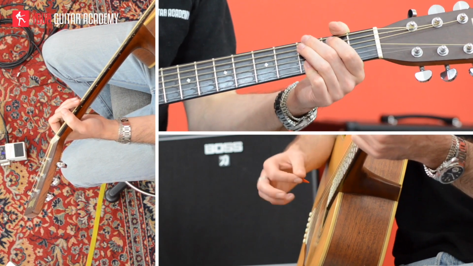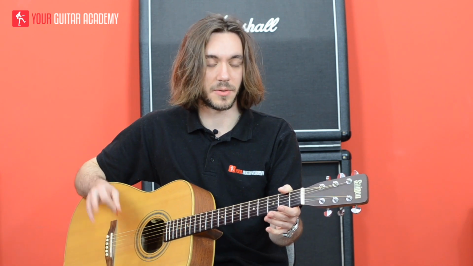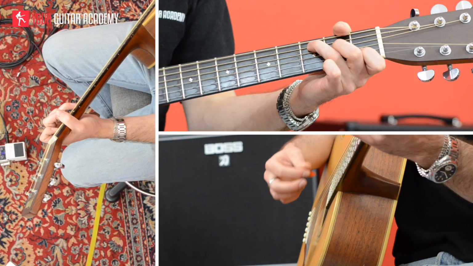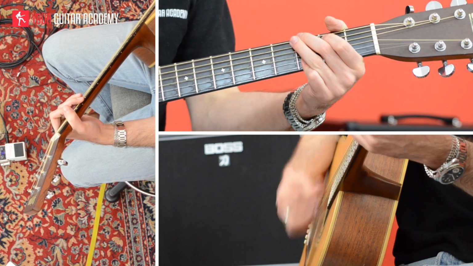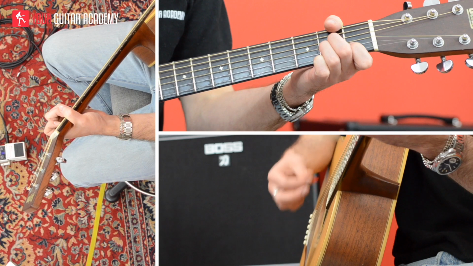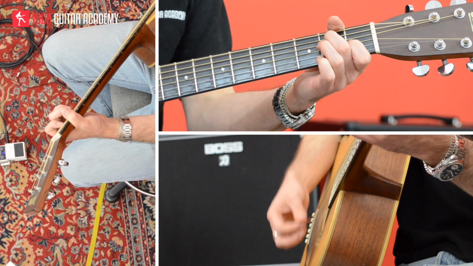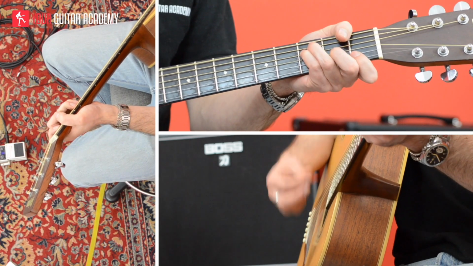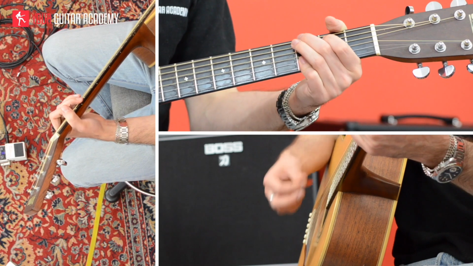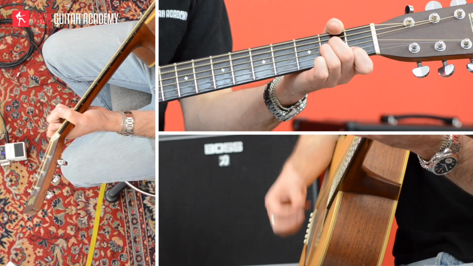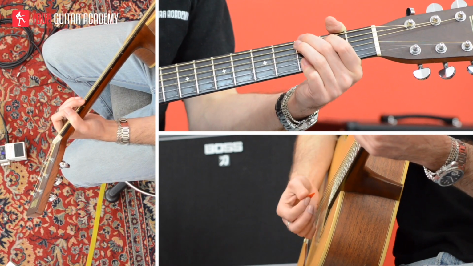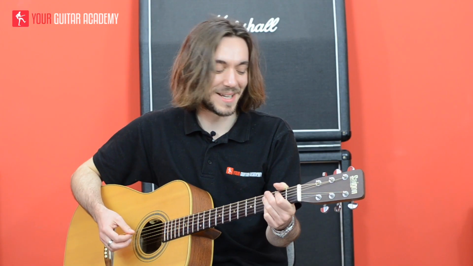Right, let's do that super slowly, just so you can visualize the differences between the regular pattern and the last one I've played. 1 and 2 and a, 1 and 2 and a, 1 and 2 and a, 1 and 2 and a, 1 and a 2 and a. Right, I hope that makes sense.